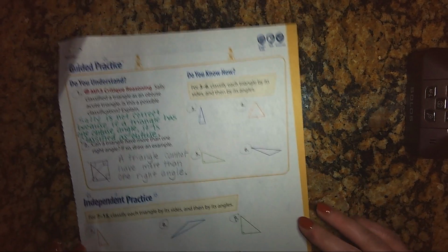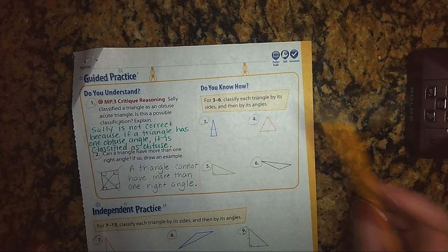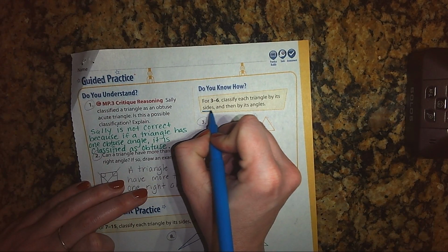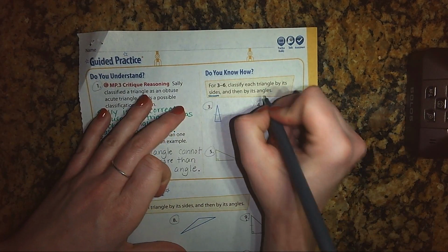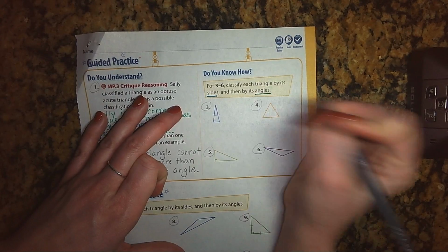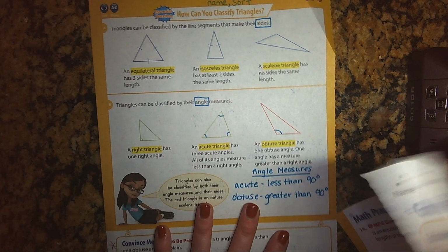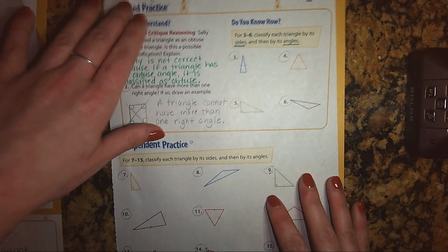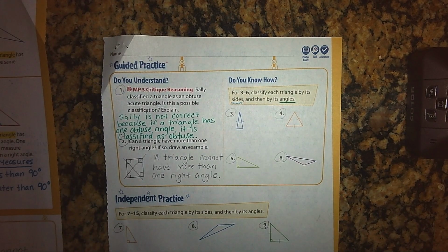All right, let's read the directions for 3 through 6. Classify each triangle by its sides and then by its angles. So we need sides and angles. So side by side with my work paper, I'm going to have kind of my cheat sheet here that will help me. So for number 3, let's look at its sides first.